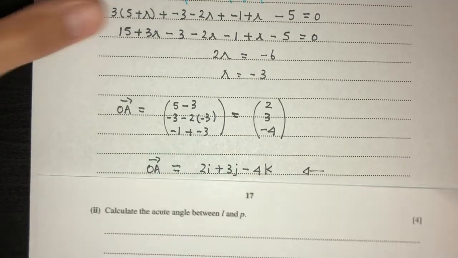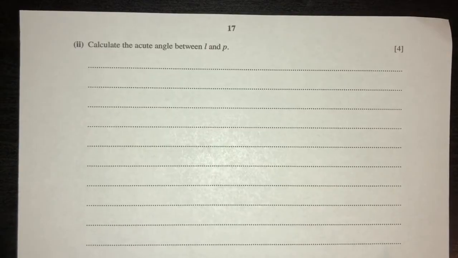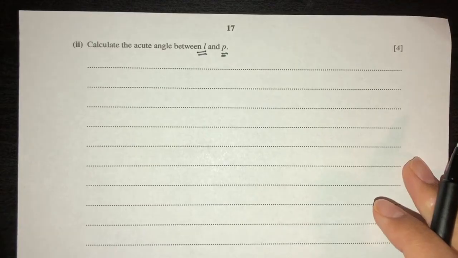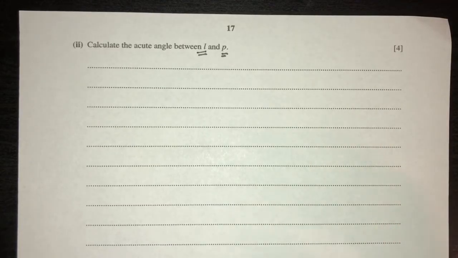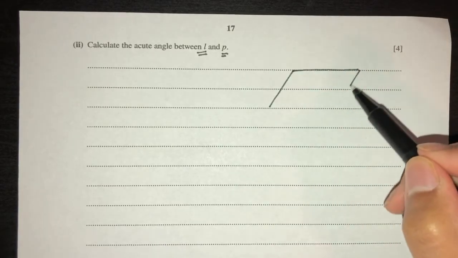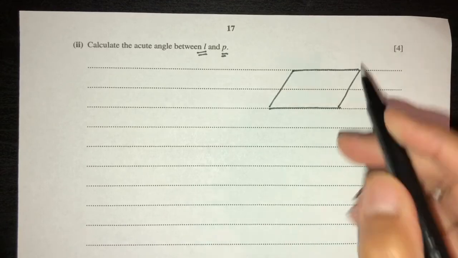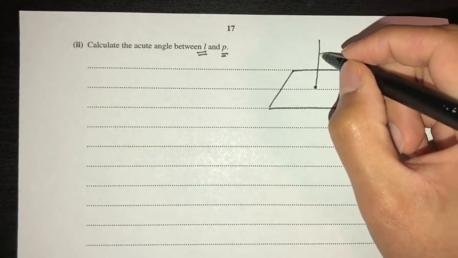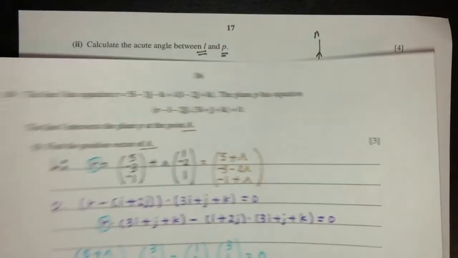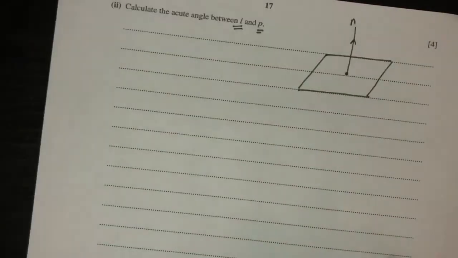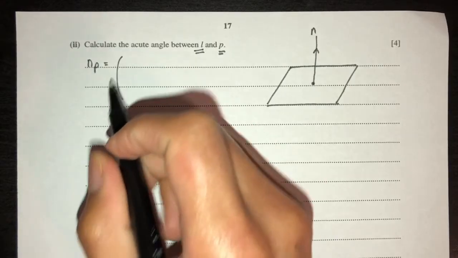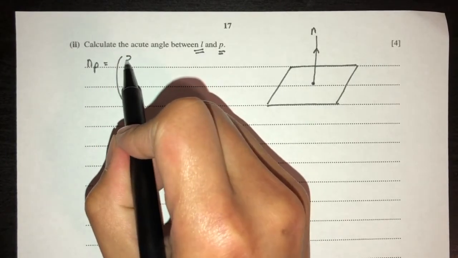Now let's move on to part 2. So we have to calculate the acute angle between the line L and the plane P. So when you have this kind of question, it's always best to make a drawing to know what's happening, okay? So first let's draw your plane. This is your plane P. With the plane, as you guys know by now, we have a normal. What is your normal? Going back to the main equation given to you here, the normal is this one. So let's write this down. The normal of plane P is given to you by 3, 1, 1.